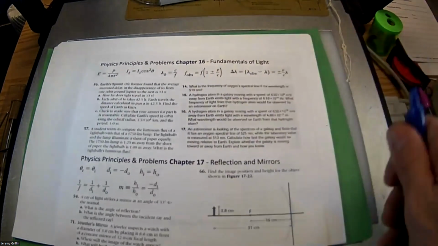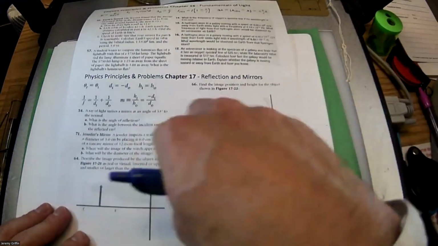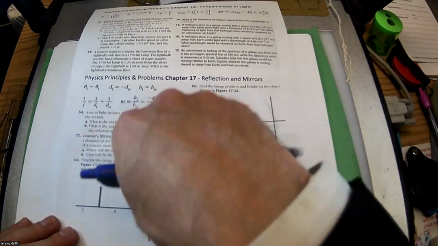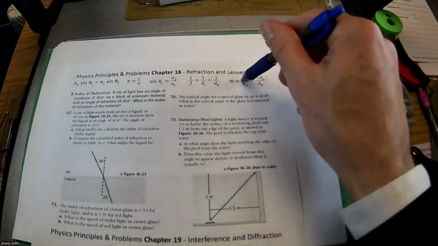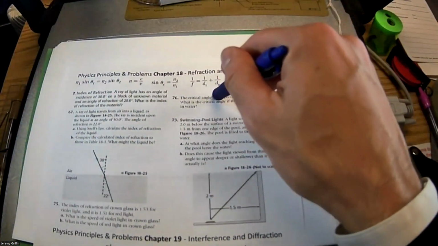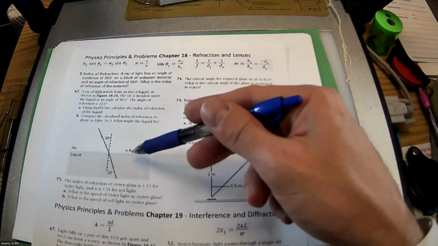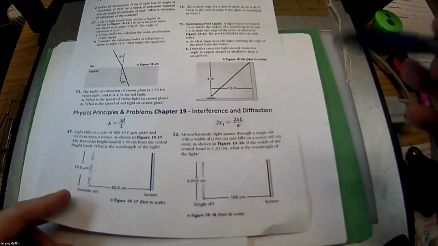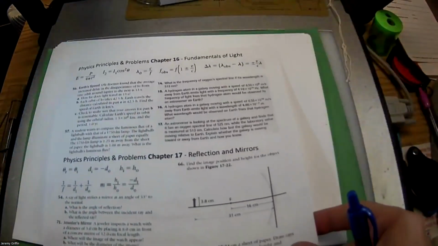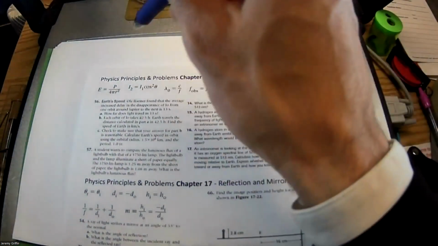And then chapter 17 is your reflection. So, hey, look, we've got spaces for some ray diagrams and maybe some problems we can solve with some equations. We go back and forth between those. Magnification. Chapter 18, refraction. So now it's like Snell's law, right? This sort of thing. Oh, look, I see some refraction going on here. And chapter 19 is interference and diffraction. We'll see how far it takes to get to that one. Okay. So start here with number 56.